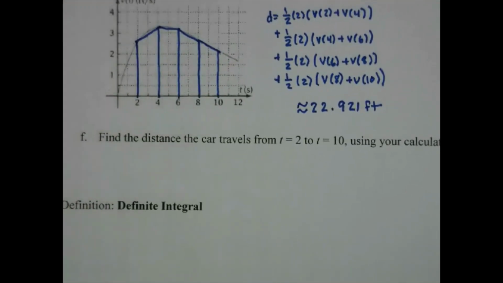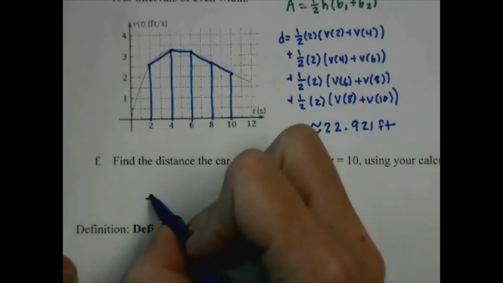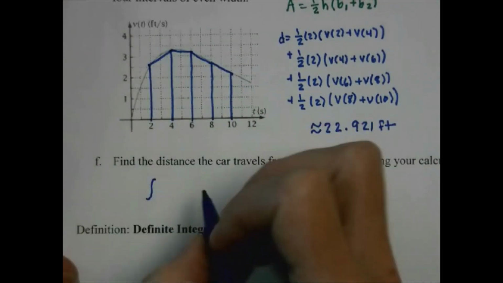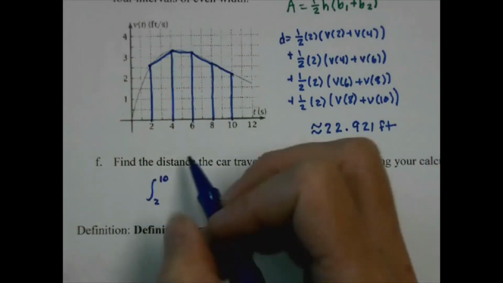Now there is a way to do this in your calculator. I'm going to share some notation and then we're going to define it and talk more in depth about it here in a second. This is involving the integral from 2 to 10. This is what's called a definite integral.